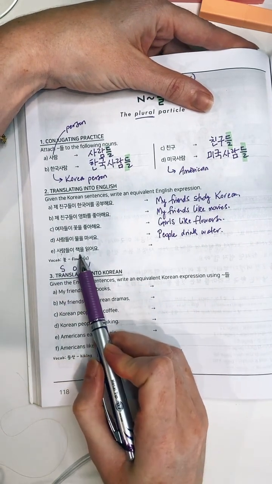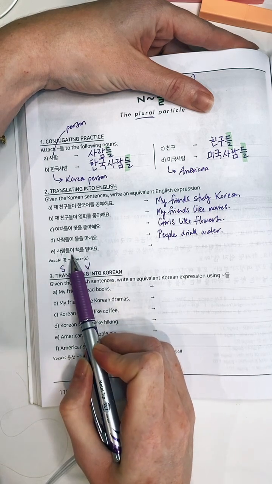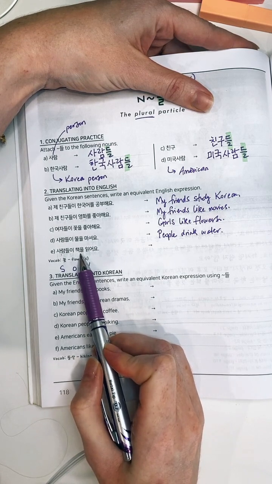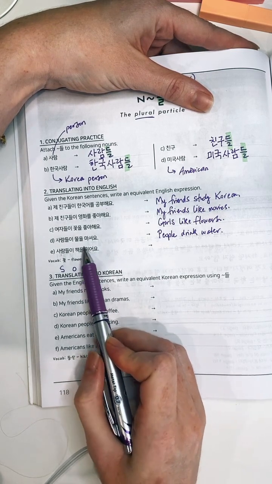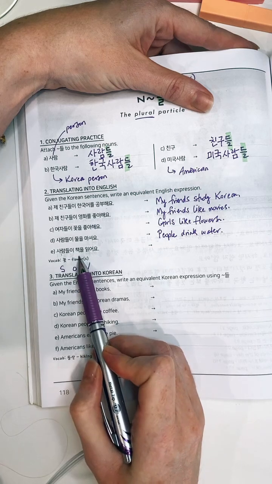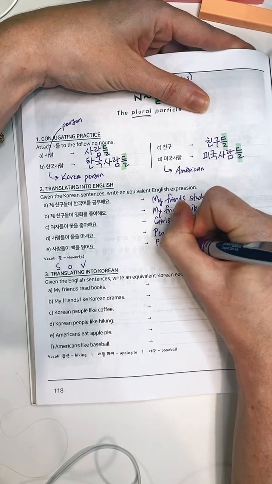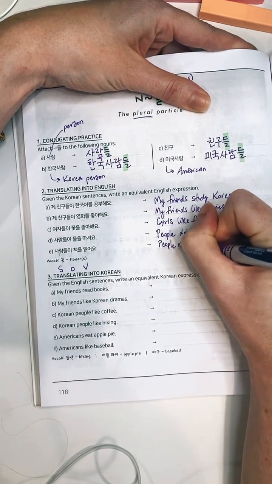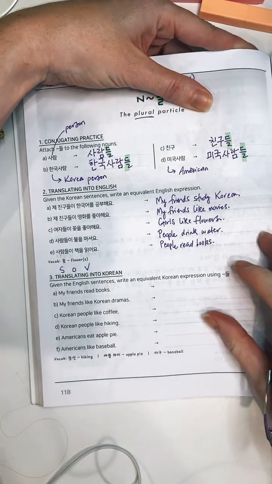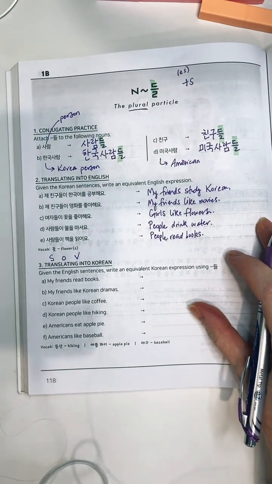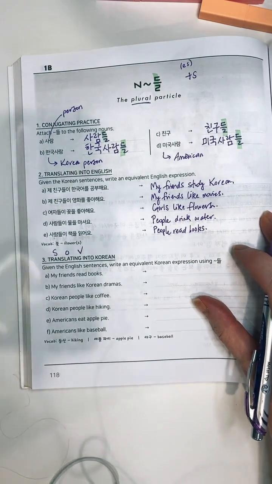사람들이 책을 읽어요. So again we have the people do something. In this case they 책을 읽어요. So this 책 means books and 읽어요 means to read. So this means people read books or the people read books. Either one could be possible. 사람들이 책을 읽어요.